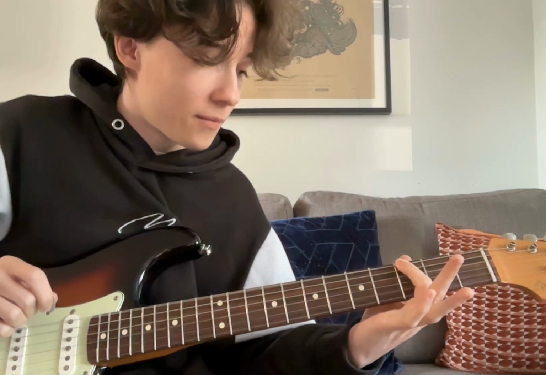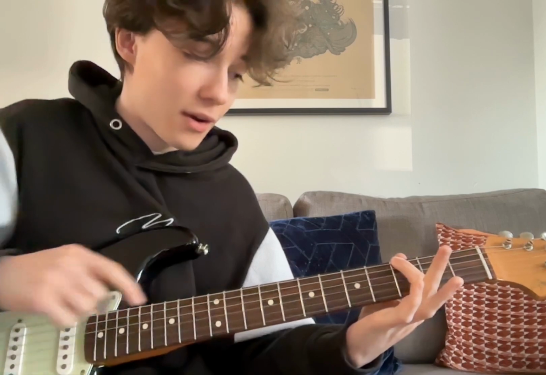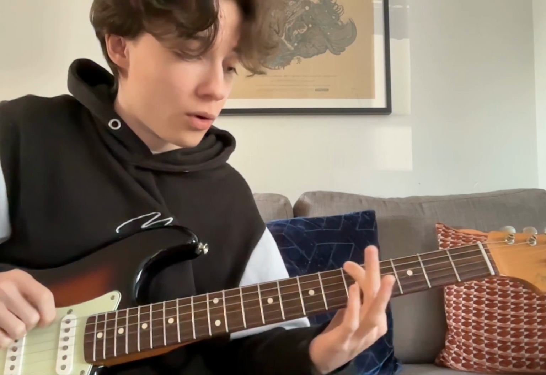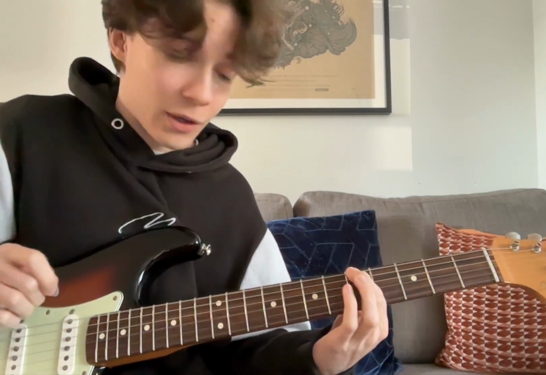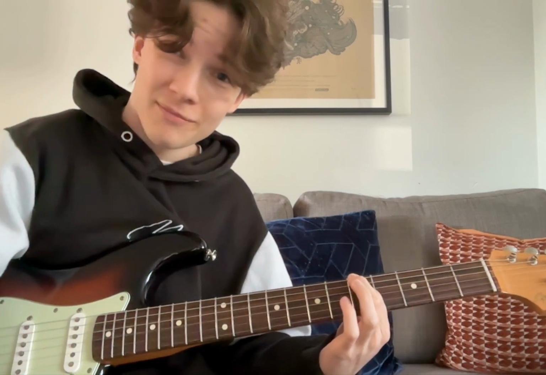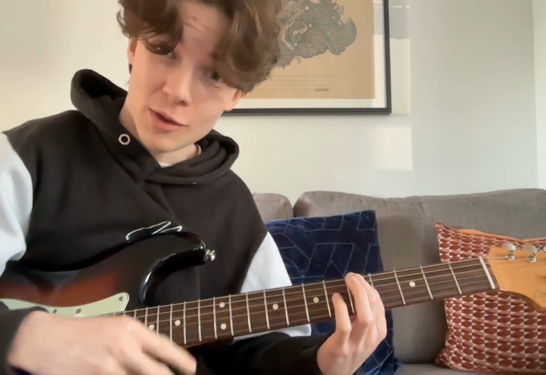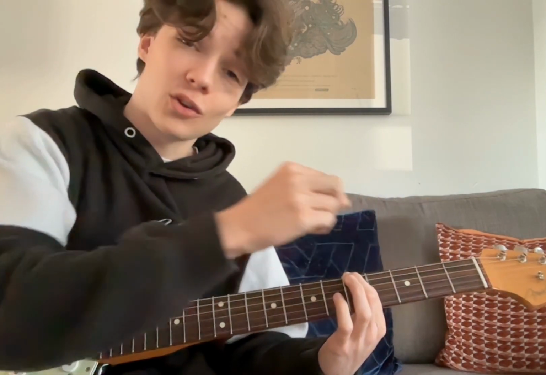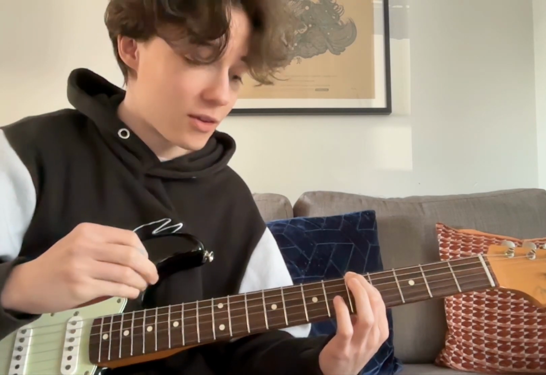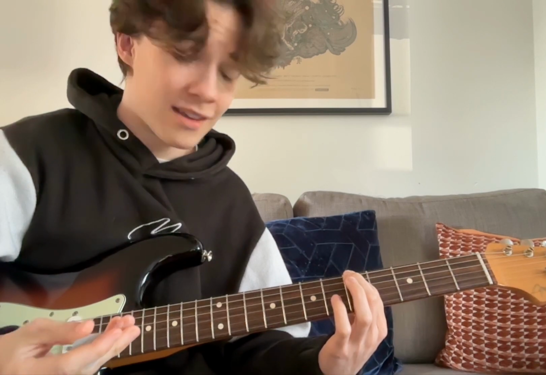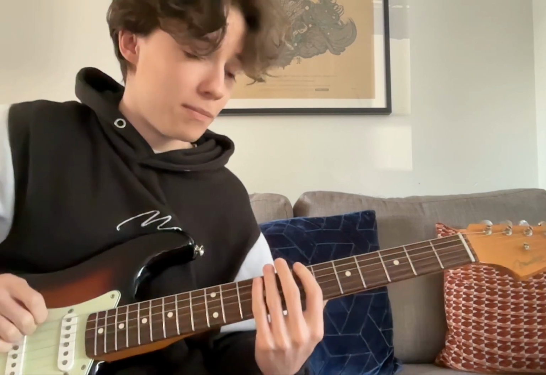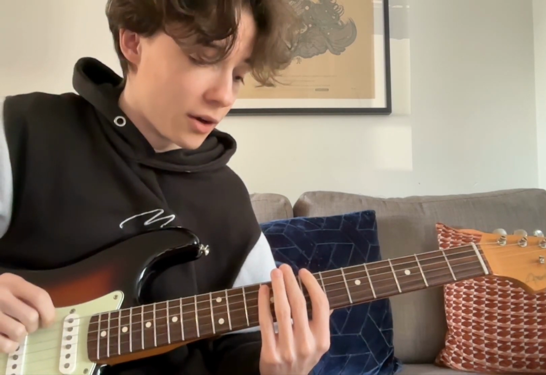So if I go to G, right here, I would then skip a fret to go up to A, because if we remember, a tone is made up of two semitones, and every single fret on the guitar is a semitone.